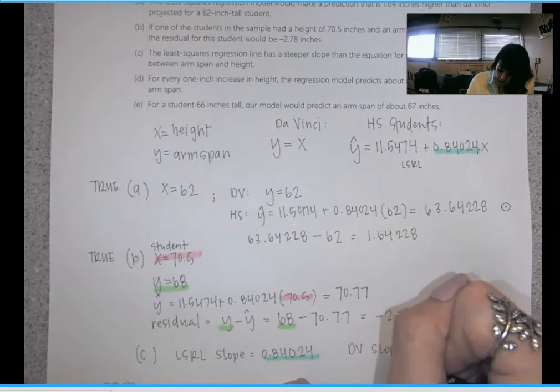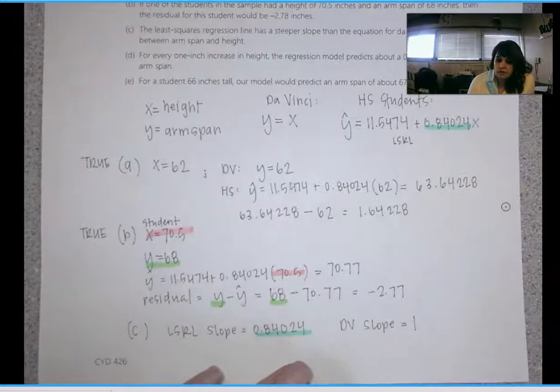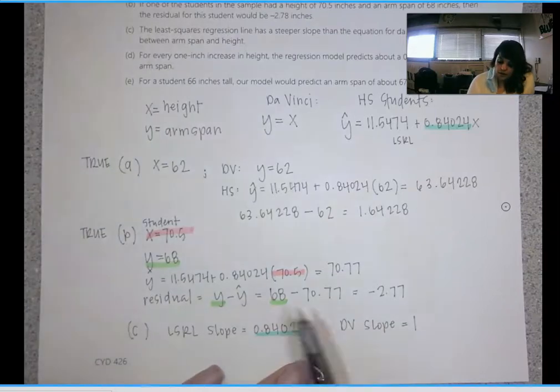Da Vinci's slope is 1. As height increases by 1 inch, arm span increases by 1 inch. So slope is 1. Here, slope is 0.84.